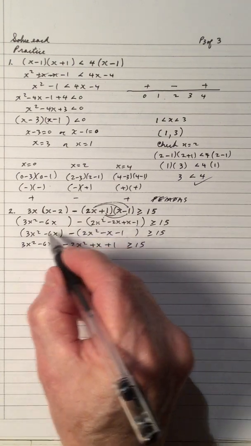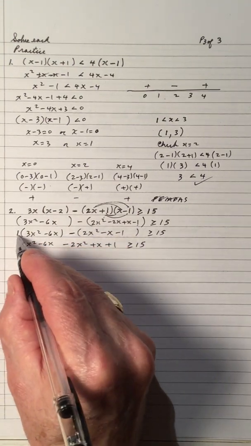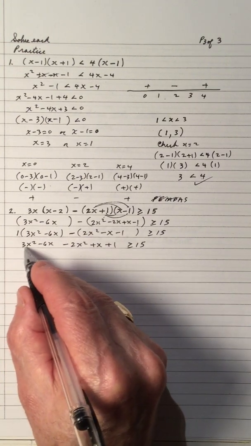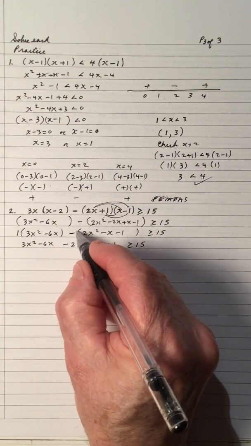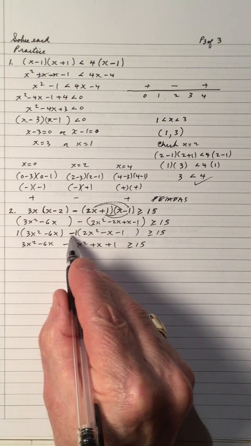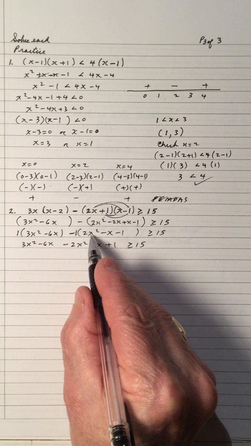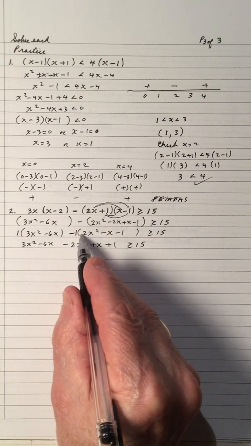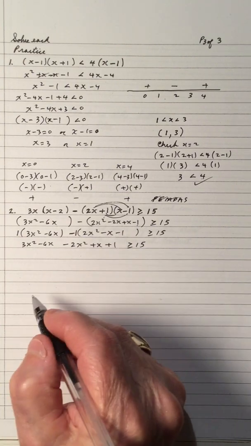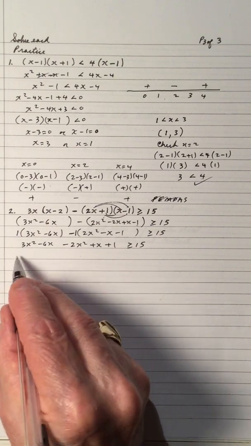And besides, if you put a 1 here, 1 times these two terms will not change. But that's subtraction. If you put a negative 1 here, then negative 1 multiplied by the trinomial will make it negative, positive, positive. Now I will add my like terms and simplify.